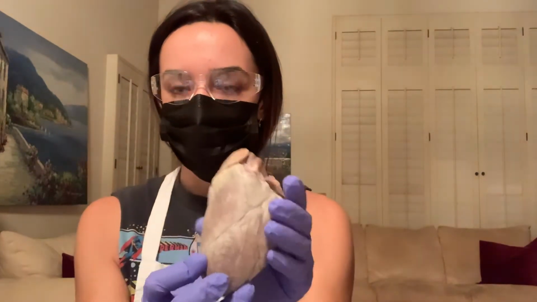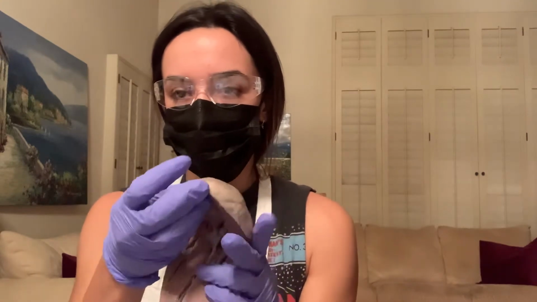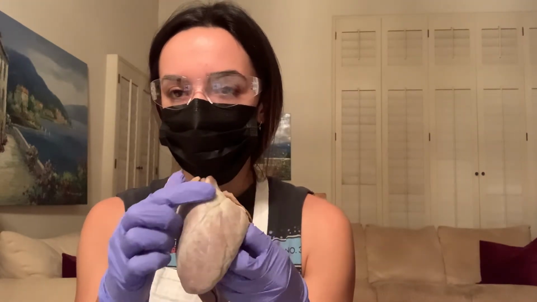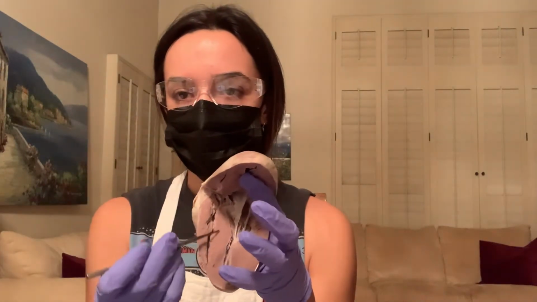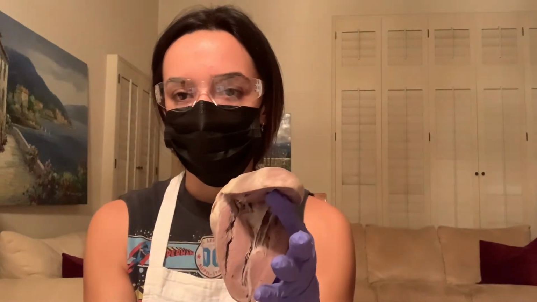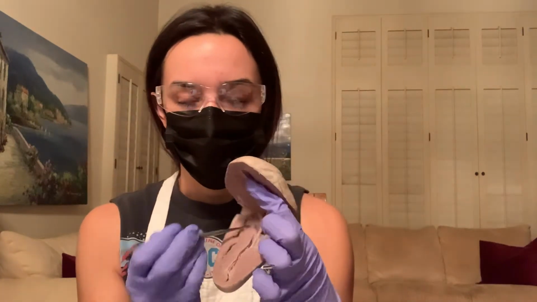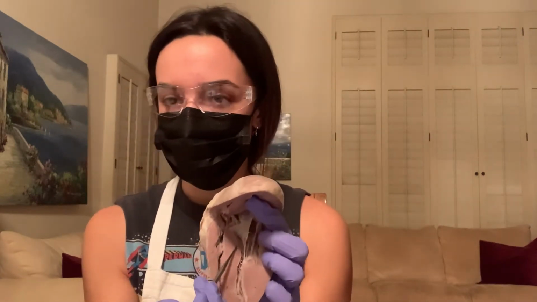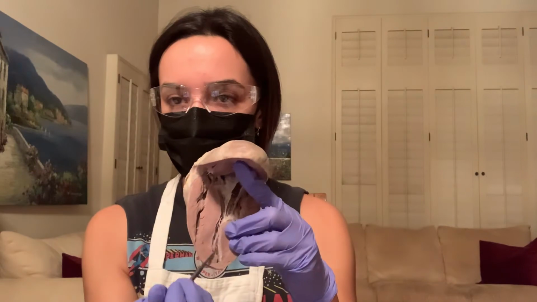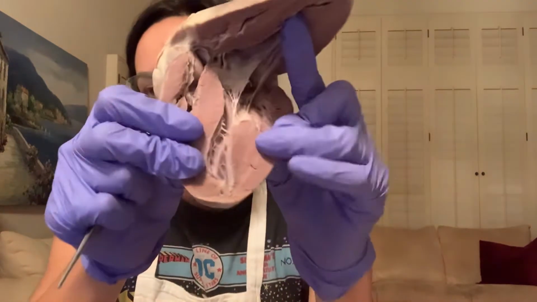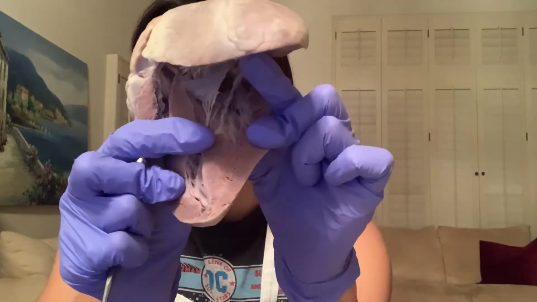So here is the heart. This is the right side of the heart and the left side. Outside here is the epicardium. Inside is the myocardium. And inside is the endocardium. Right here is the interventricular septum, and this here is papillary muscle in here. You can see it right there and right there. It is not the strings, it is behind it.